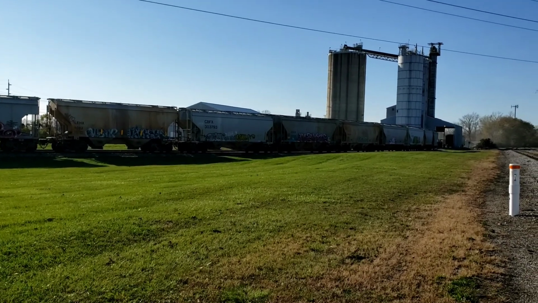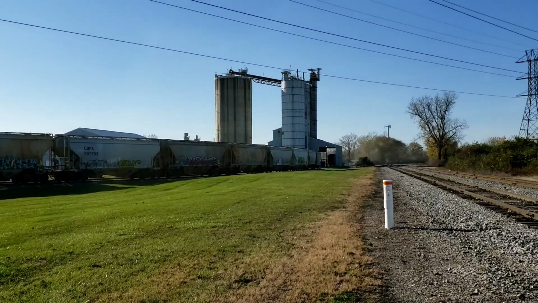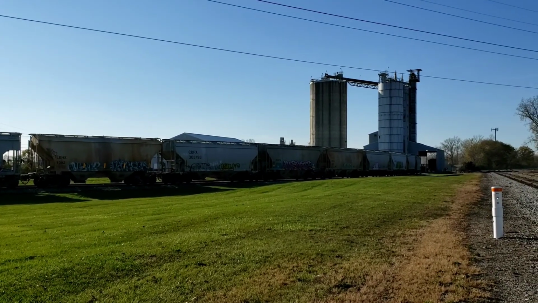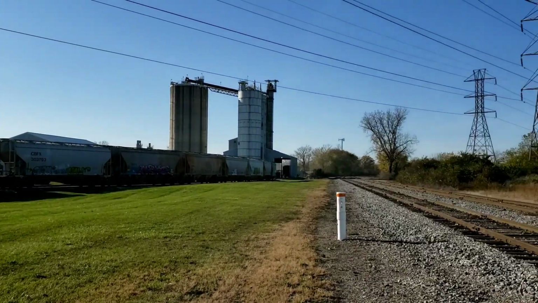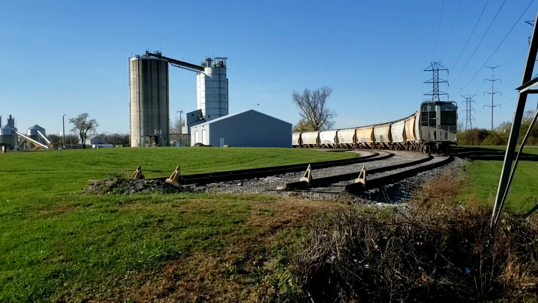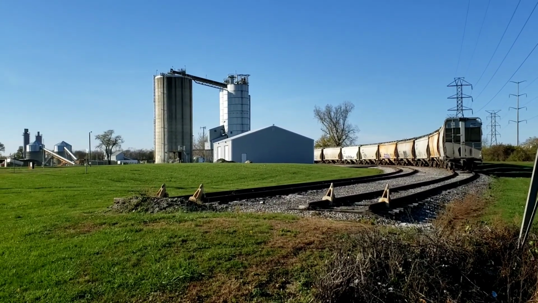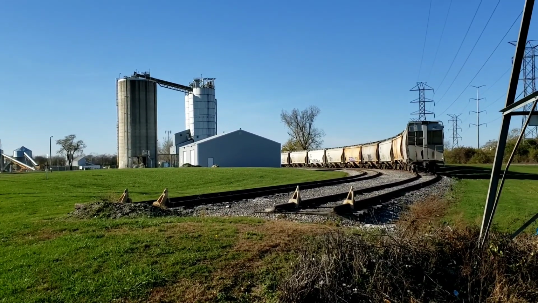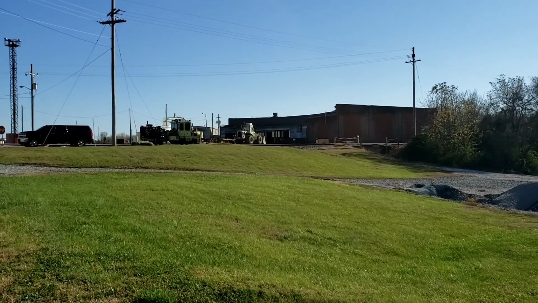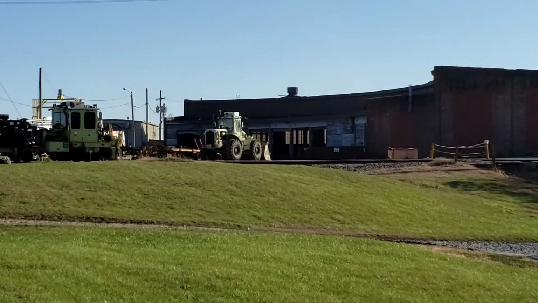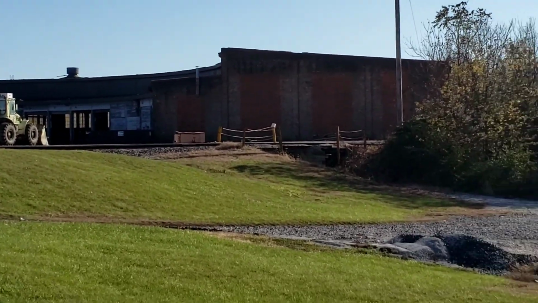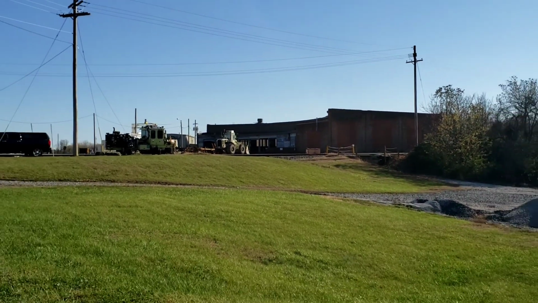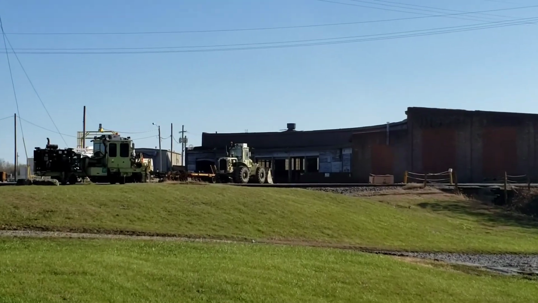Another idea for modeling, any kind of silo. You can find gravel places, grain places. Silos make great siding opportunities on your layout. This is the CSX yard off Parsons Avenue in Columbus, Ohio. The remnants of an old roundhouse. They still use it for parking their equipment. Can't get any closer, but another modeling idea.